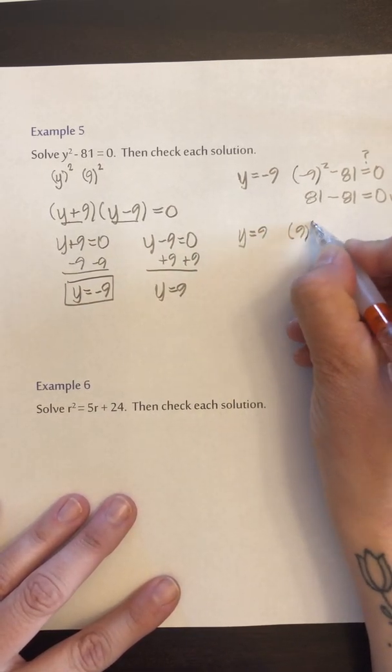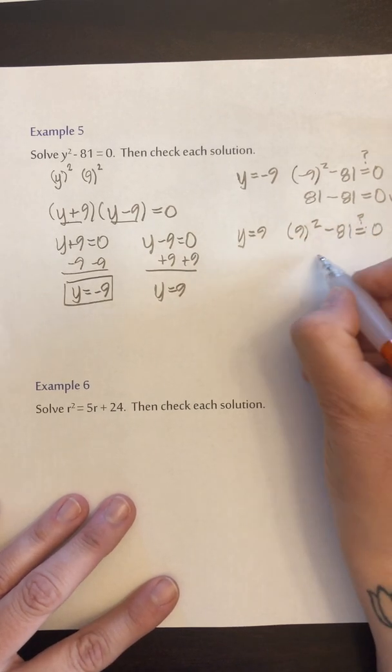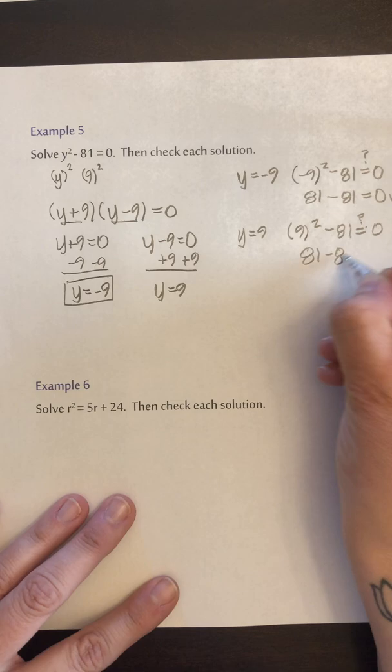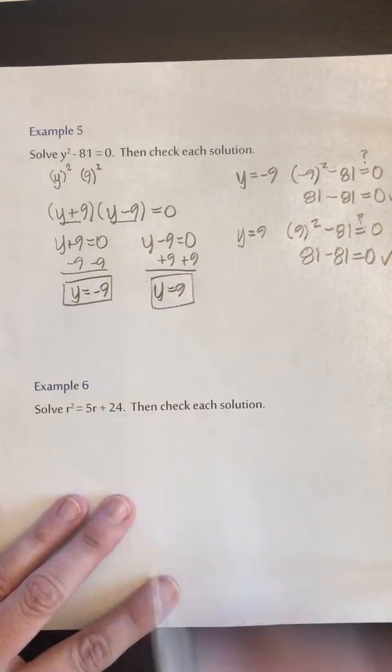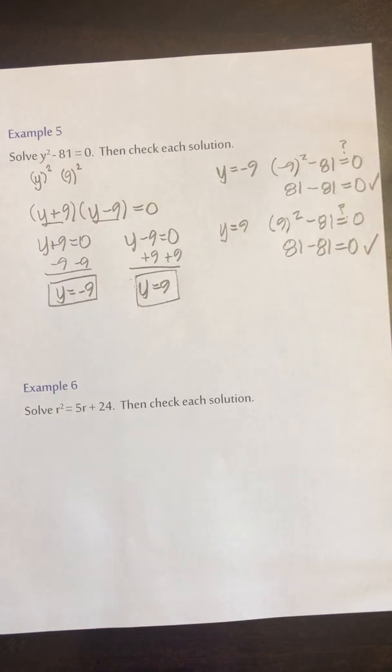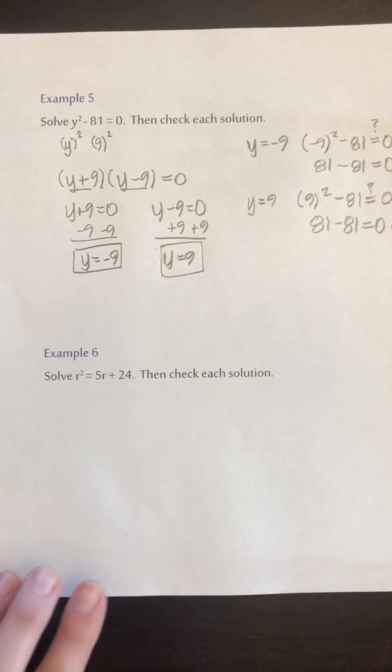Second solution we're going to try is 9. So we're going to have 9 squared minus 81. Does it equal 0? 9 squared is 81. 81 minus 81, does it equal 0? Yes, it does. Again, 2 solutions. Why? Because our exponent was a 2 in that problem, and that means that we have 2 answers.